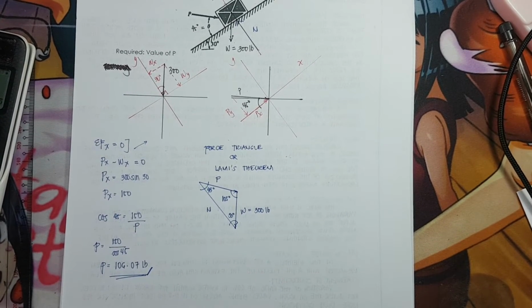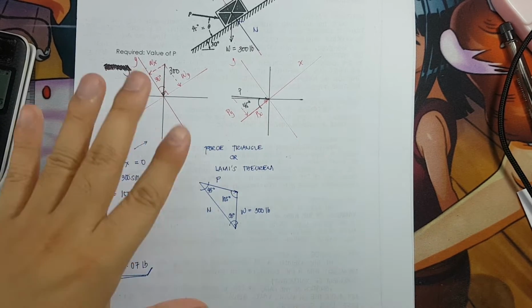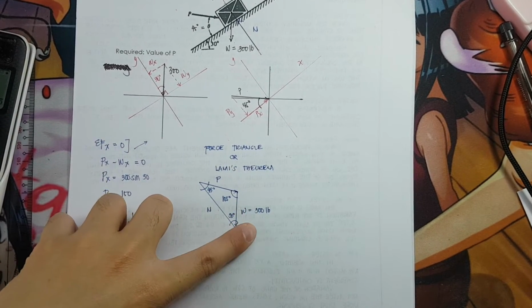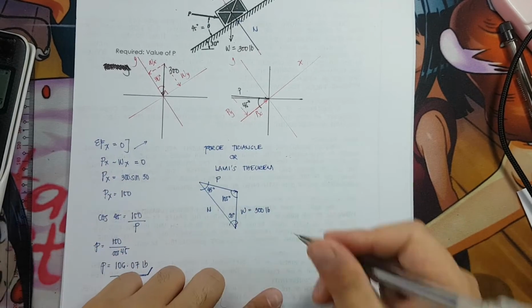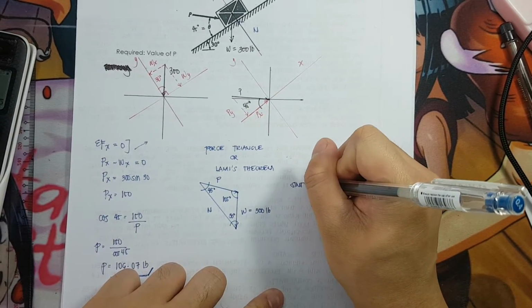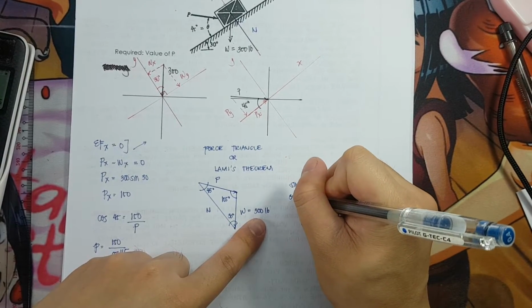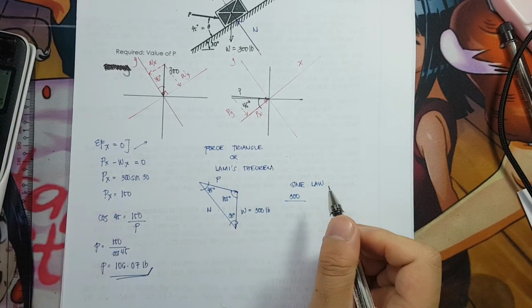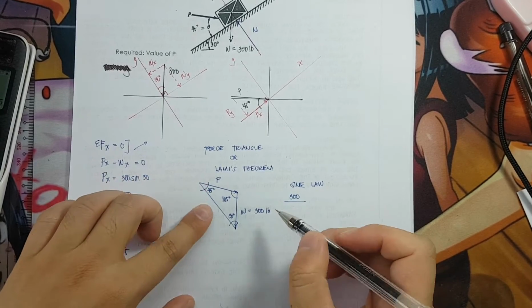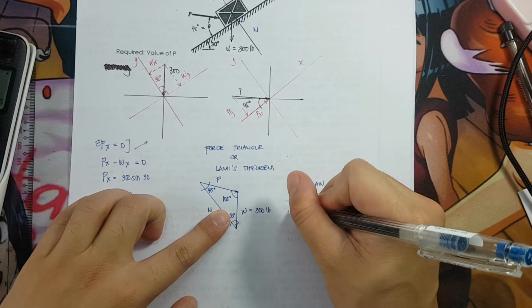No, we cannot use the cosine law because we only have one unknown side and one known side, and that is W. So what we're going to use would be the sine law. So for the sine law, we have W, 300, divided by sine 45.